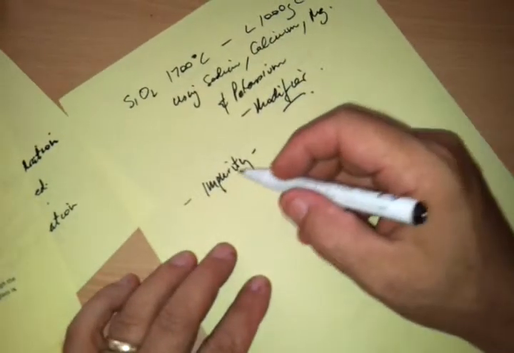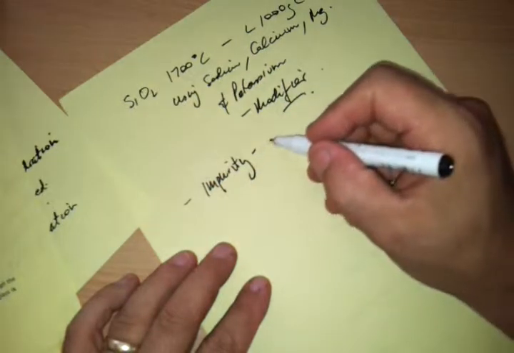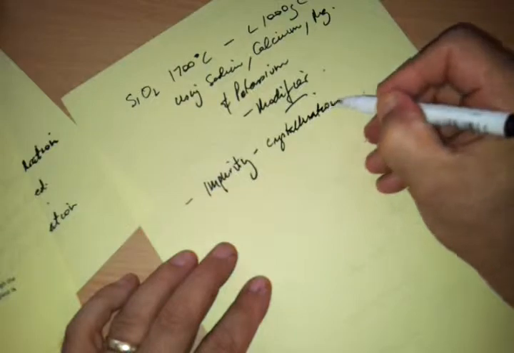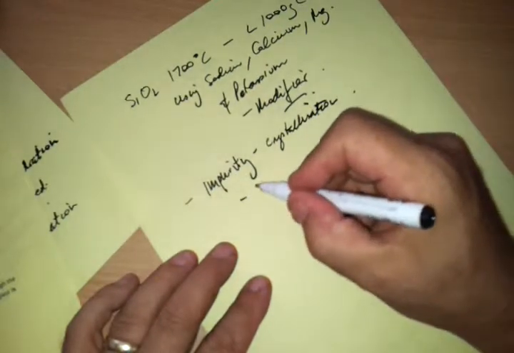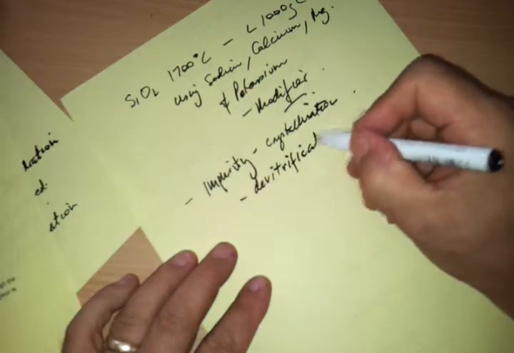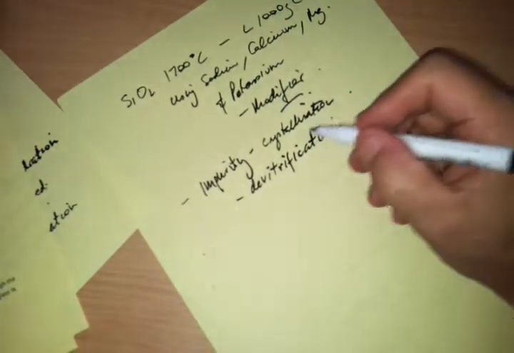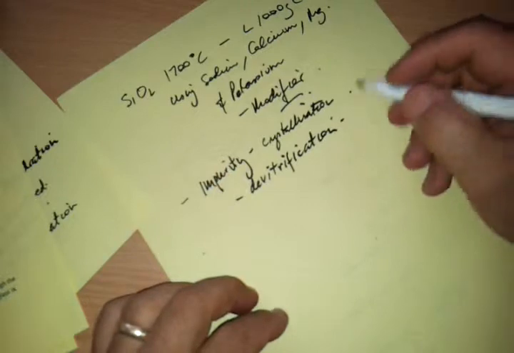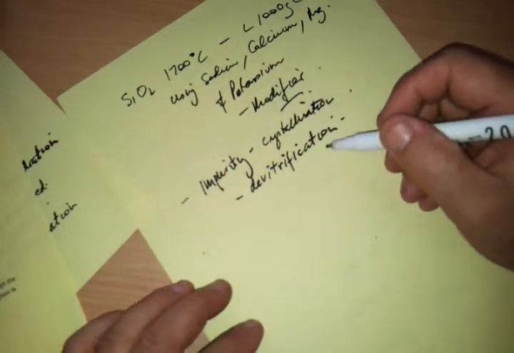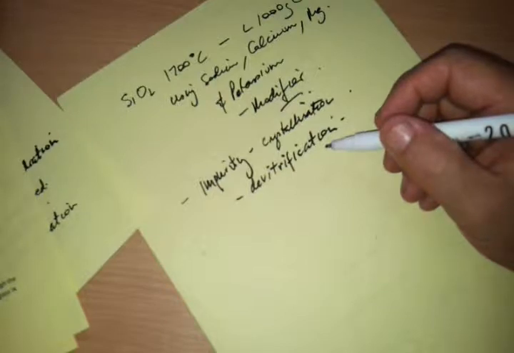So when that impurity is there and crystallization begins to occur, that's called devitrification. So it's a reverse of vitrification. It's devitrification, and devitrification means crystallinity. It's crystallization happening, and that becomes a problem in the creation of glasses.